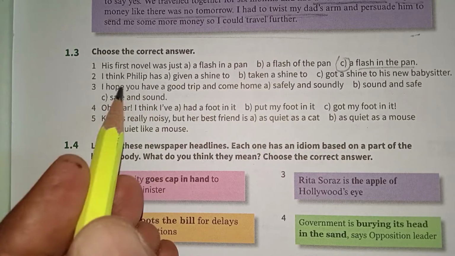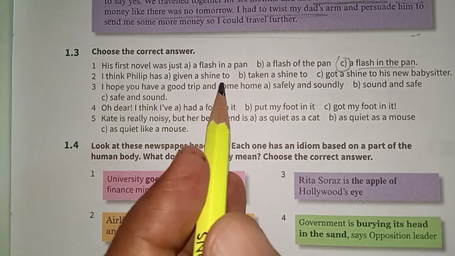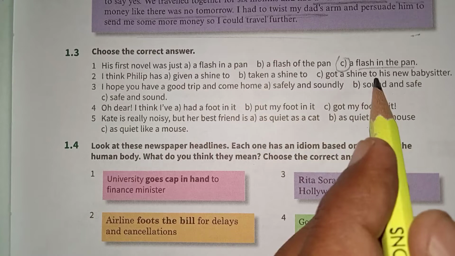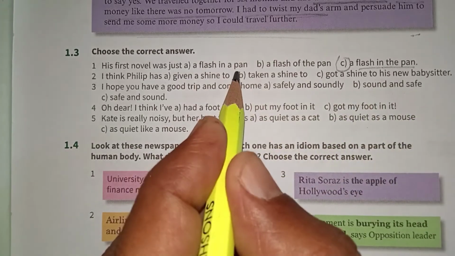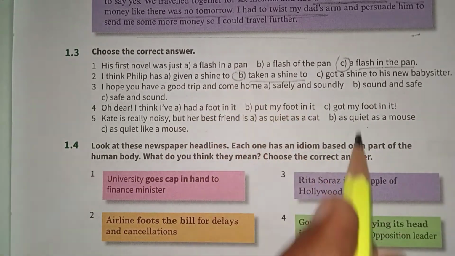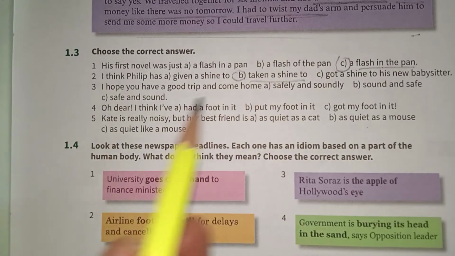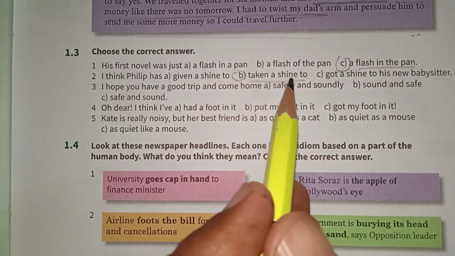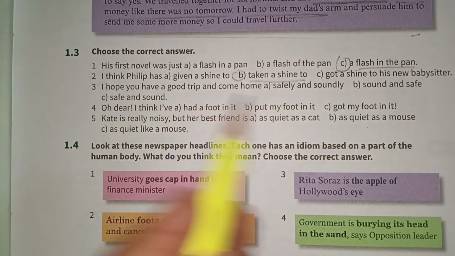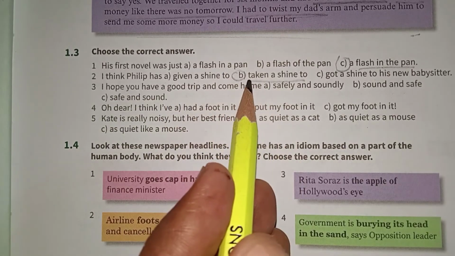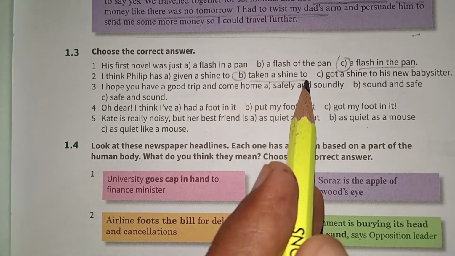I think Flip has taken a shine to his new babysitter. As we read there, took a shine, so here it is taken a shine, not got or given. So the right idiom is B, taken a shine to.